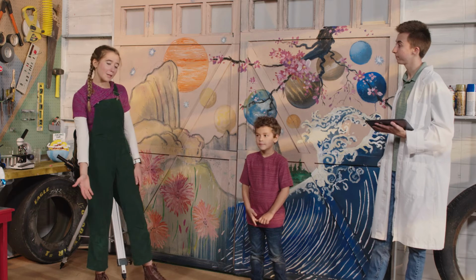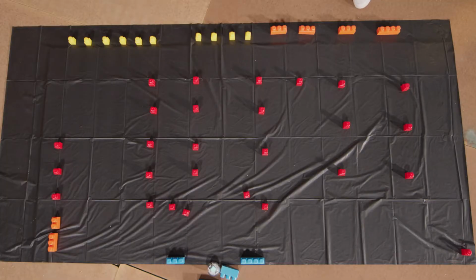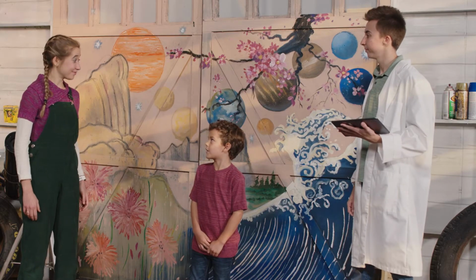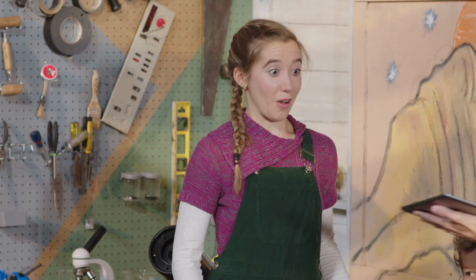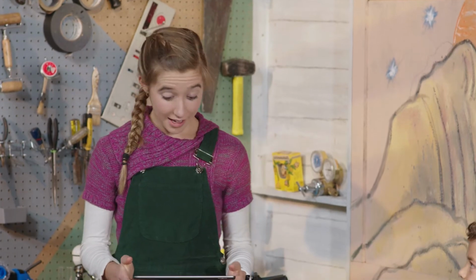So, what kind of experiment are you helping Hayes with? Are you writing a new code for something? Well, we were trying to get this robotic ball to follow a path through this maze, but it seems like there might be an error in our instructions. Hayes, what do you think we should do? Let's write a different code and try again. Sounds good. Avery, you can put in the code. Oh, I'm not very good with computers, but I can try.